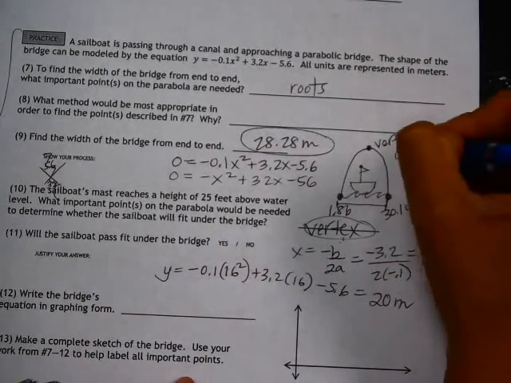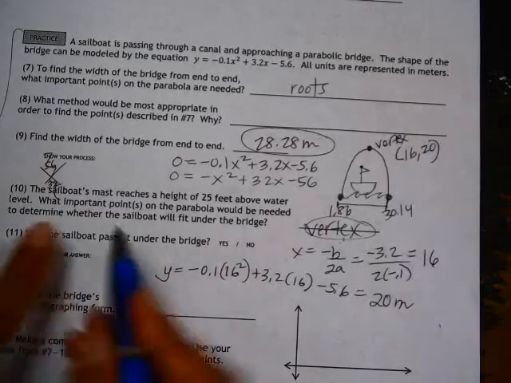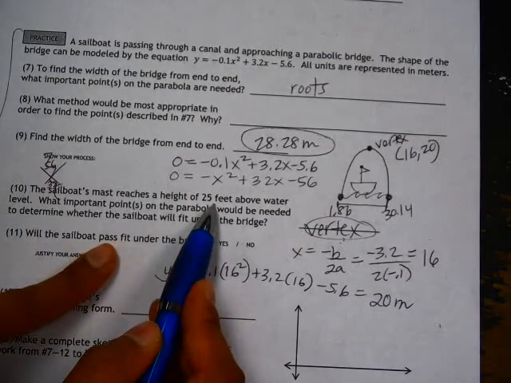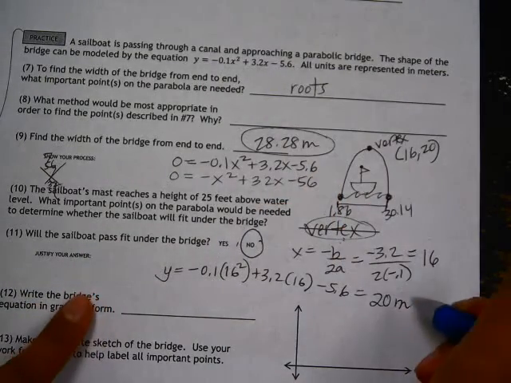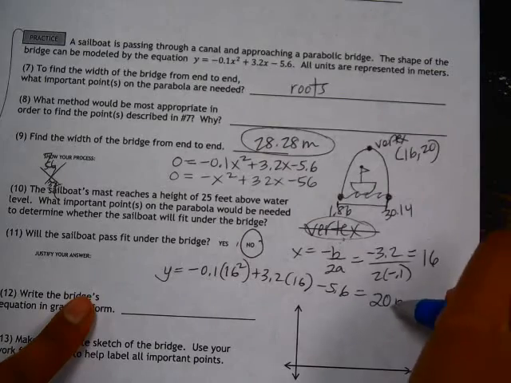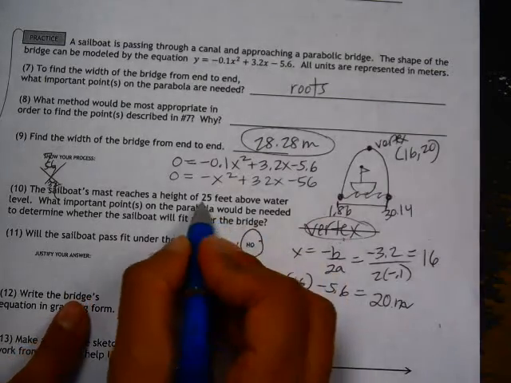So this vertex is at (16, 20), however the sailboat reaches a height of 25 feet. So no, the sailboat will not fit because the height of the bridge is less than the height of the sailboat.